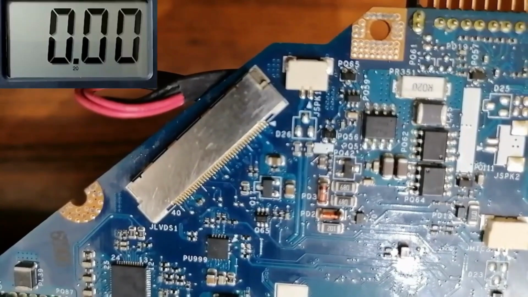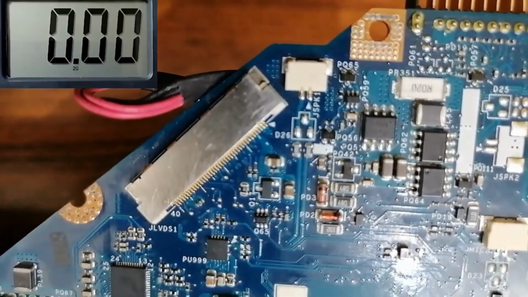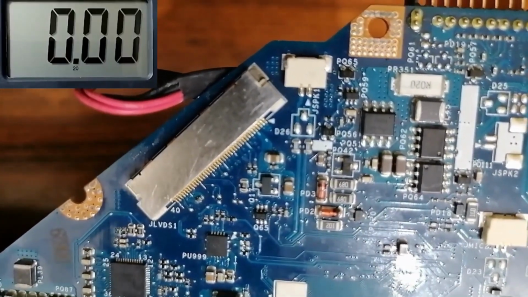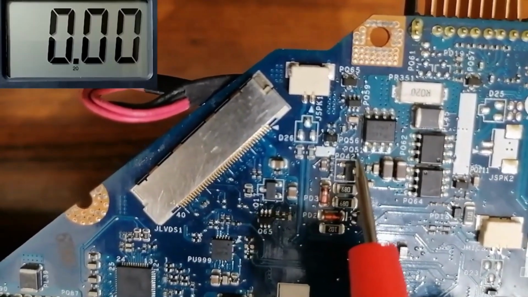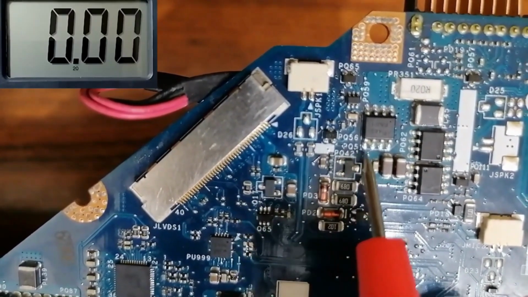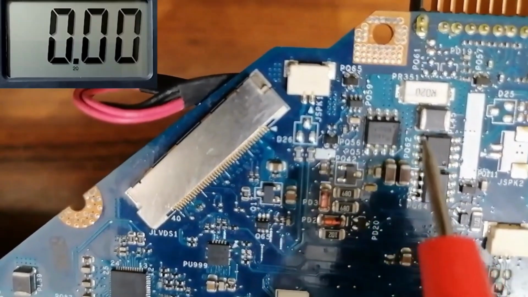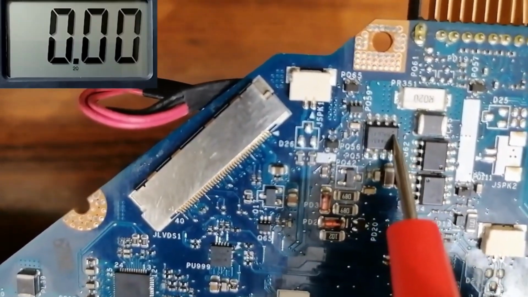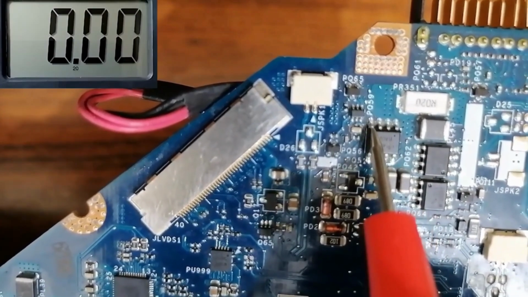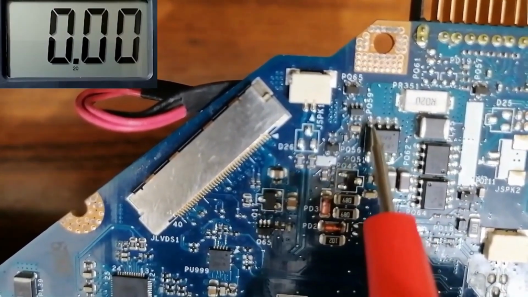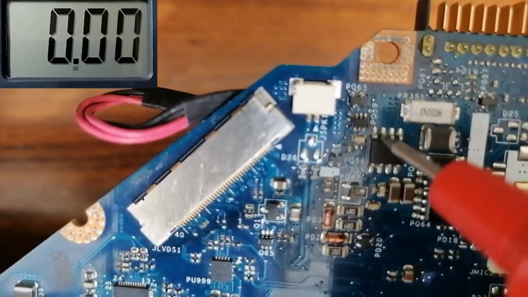So let's check the AC drive in the motherboard. We have to find 8 volt in the gate of PQ51 and PQ52. So let's check first the gate of this MOSFET. Here we have this dot, means this is pin number 1, 2, 3 and 4. The gate is always pin number 4. So let's check pin number 4.